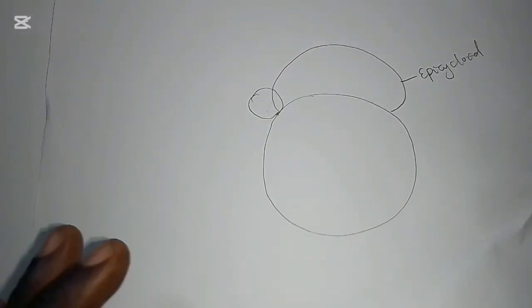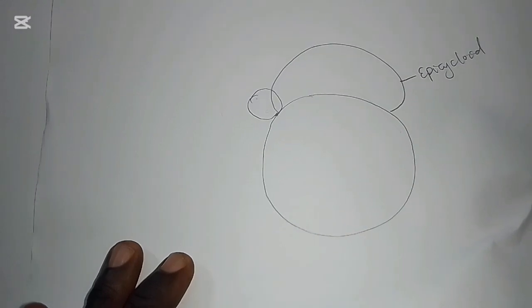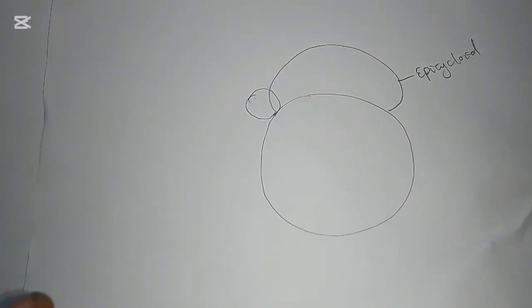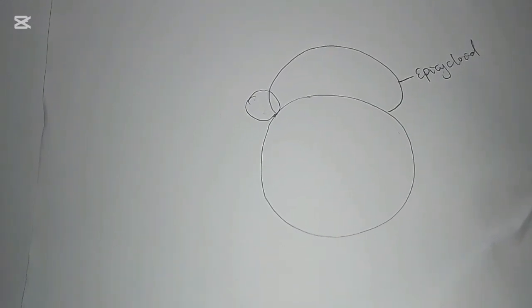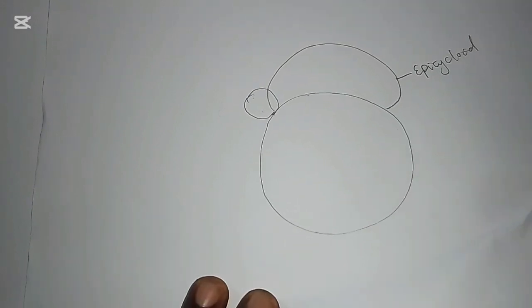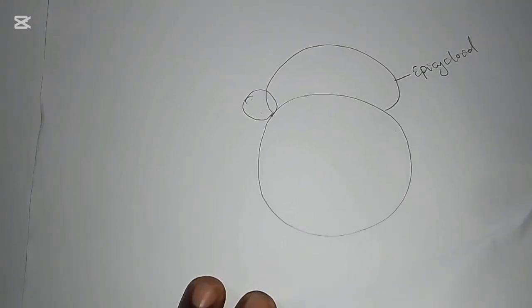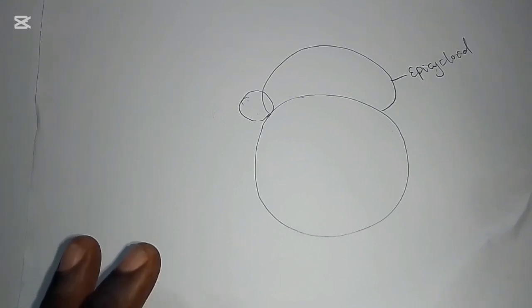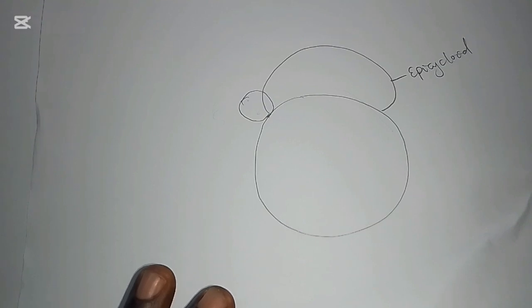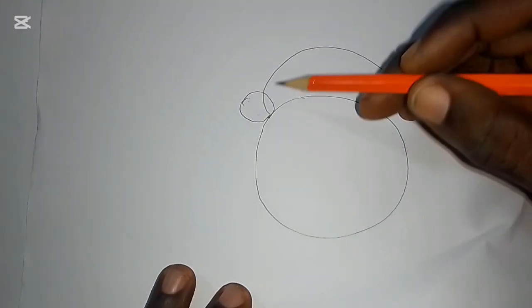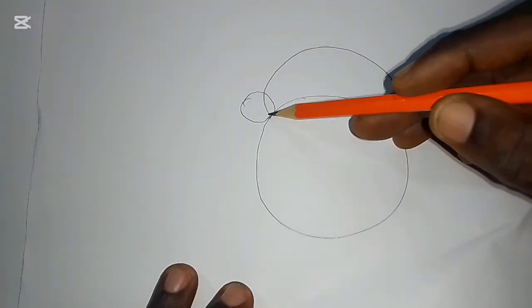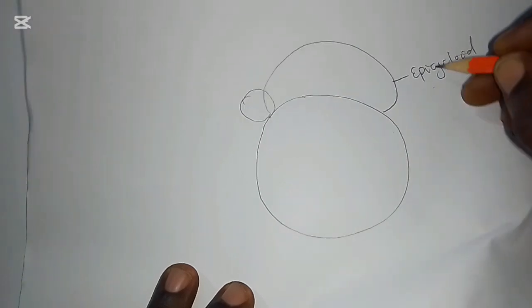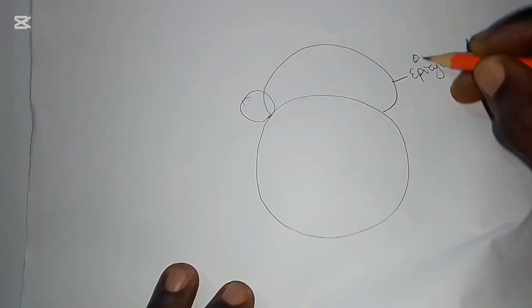But the main purpose of this video is to work on hypocycloid. I'm going to be showing us a practical question that we're going to be working on. Now for hypocycloid, we said it is the path that is traced by a point on the circumference of a cycle as it rolls on the inside of a larger cycle. Don't forget, epicycloid rolls on the outside.